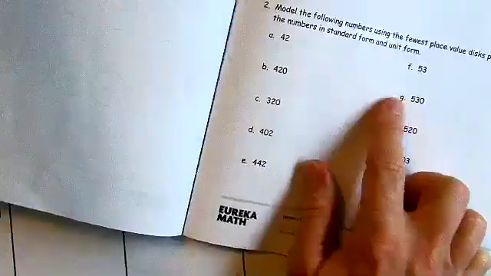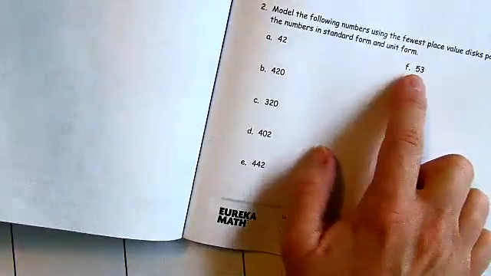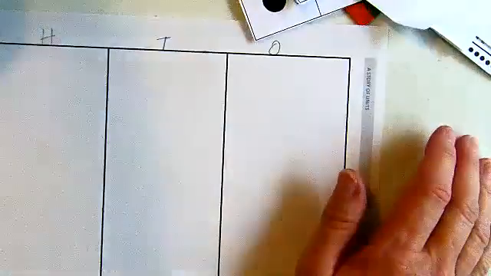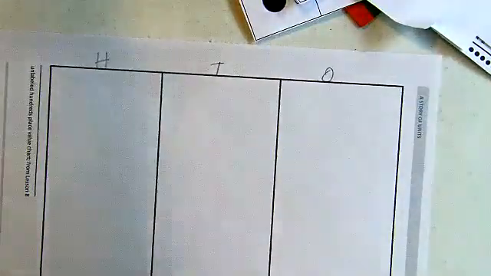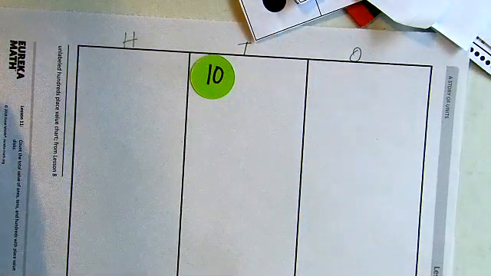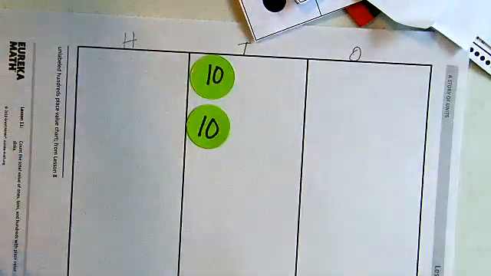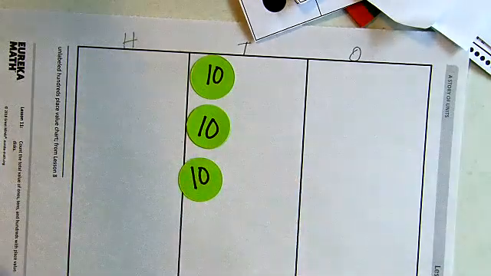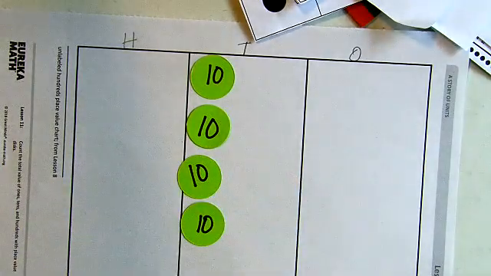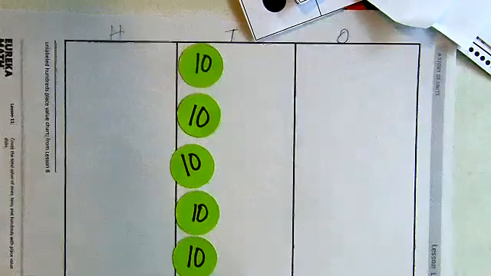Let's leave them there and see if, oh no, we're starting with new numbers now. Okay, good. So the next number we need to find is 53. That's how we say that in standard form. It's a 5 and a 3. There are no hundreds. We want 5 tens. 1, 2, 3, 4, 5 tens.